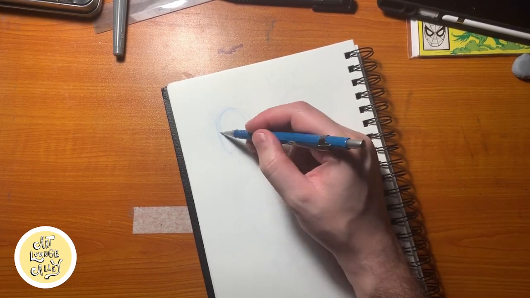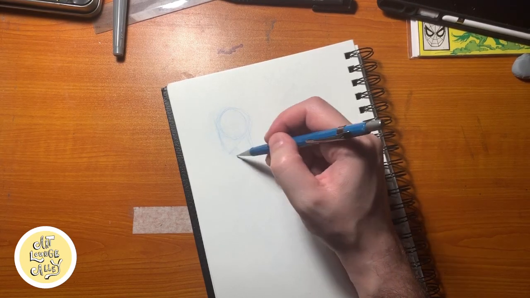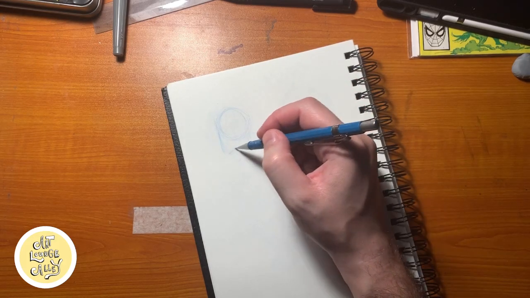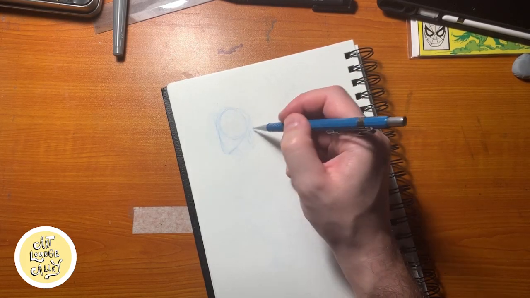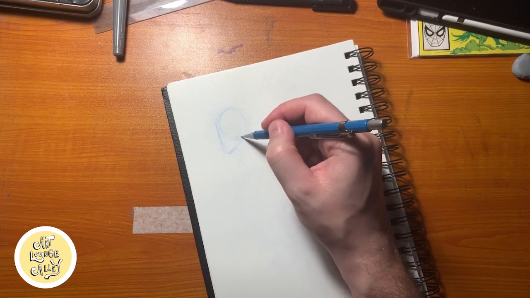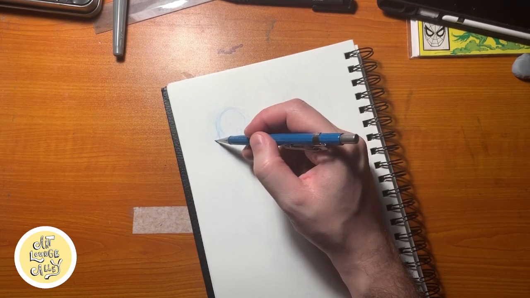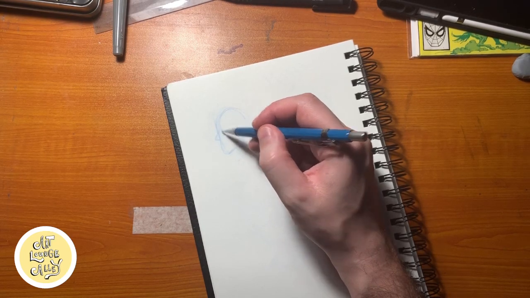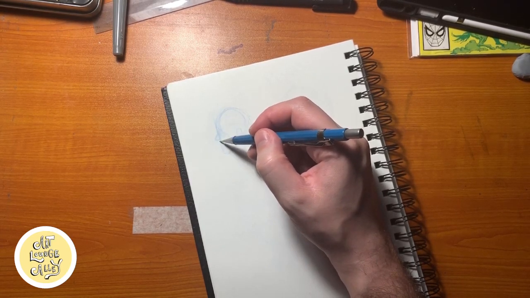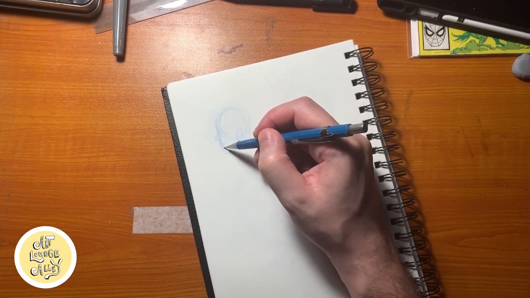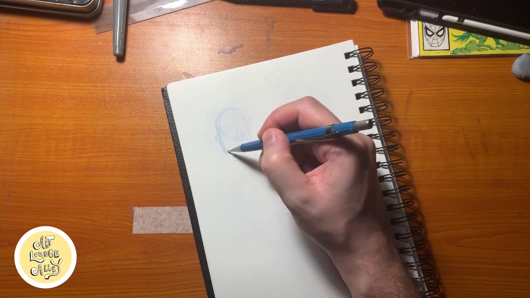And again, I started out with a circle, and then the cup shape, instead of it being directly down like you would have for a frontal view, it's at an angle to create the chin. So I'm just gonna do a light sketch.